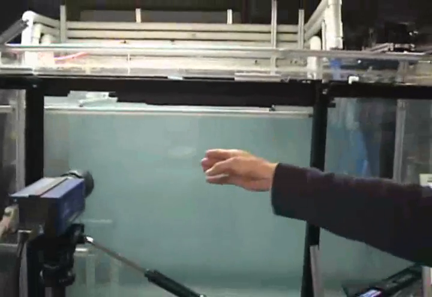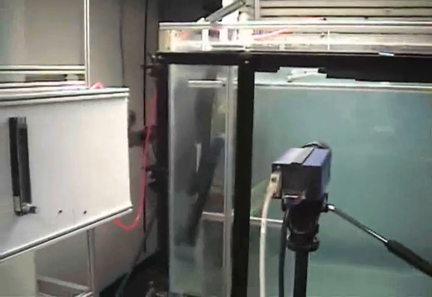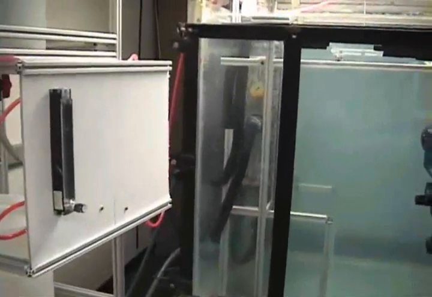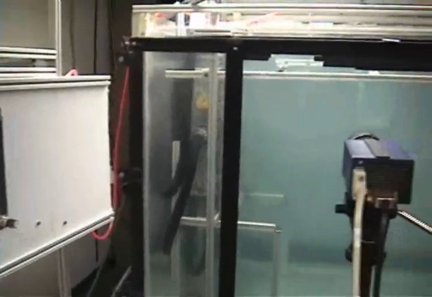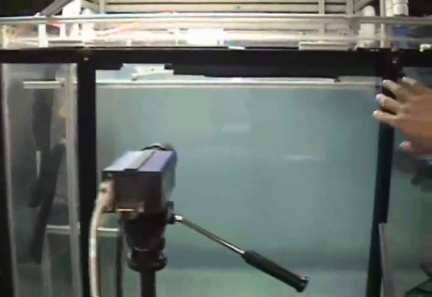I have a blower on the left hand side over there. It takes in water from the pump and pushes the water out to create a wind effect on the building as well as on the fire. So besides studying just a simple fire plume, I'm able to study a fire plume in a crosswind.